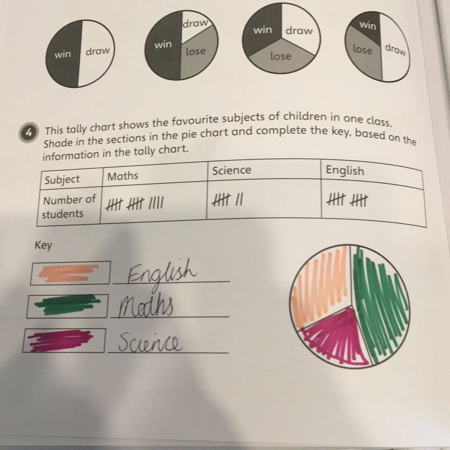So I first of all started off by seeing that maths was the largest one. Most children said that maths was their favourite. So that is the biggest section on the pie chart, which I have done in green. Then I noticed that science was the least favourite, and the least number of children had said science. That was going to be the smallest section, which I've done in pink. So English then was the one left over in the middle section.